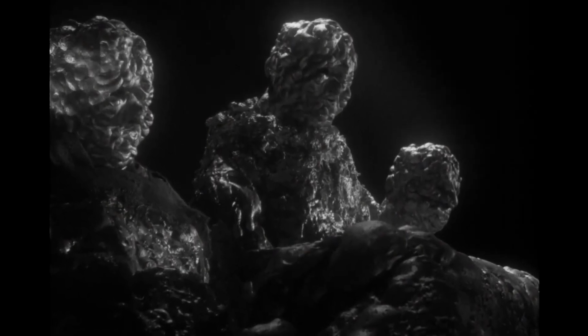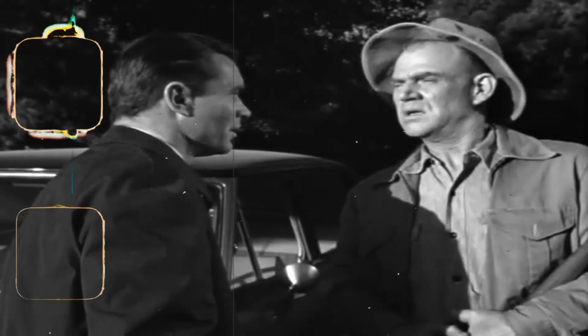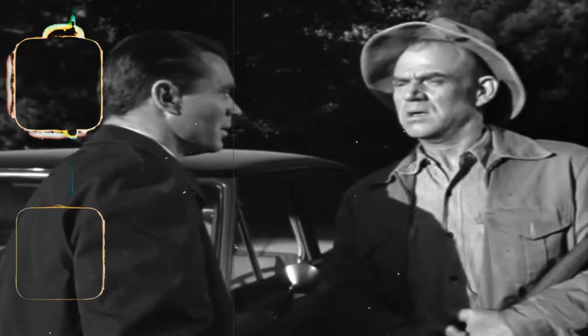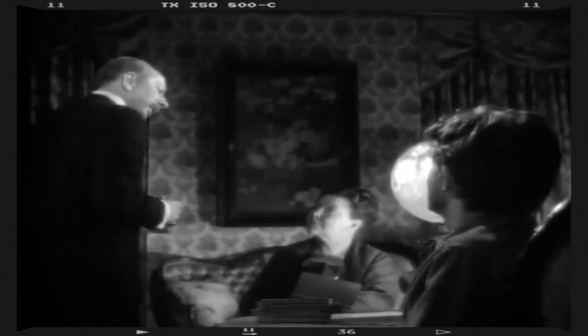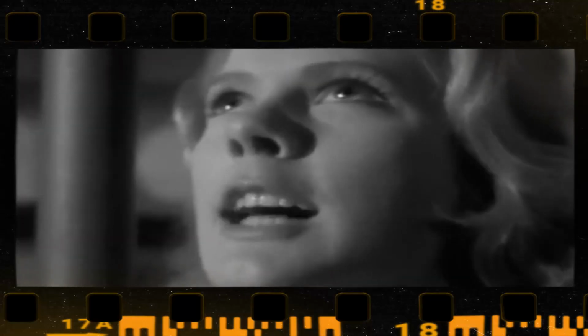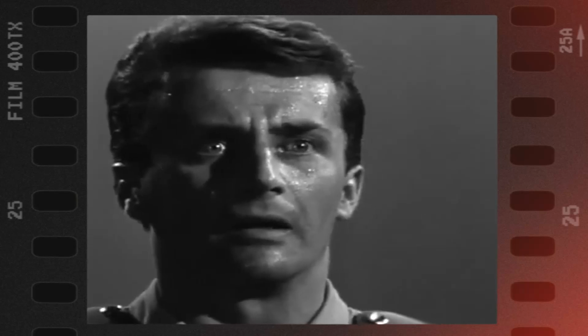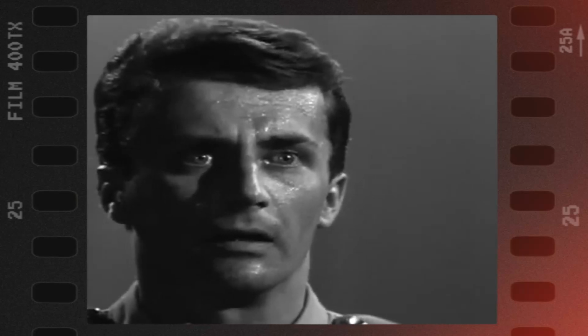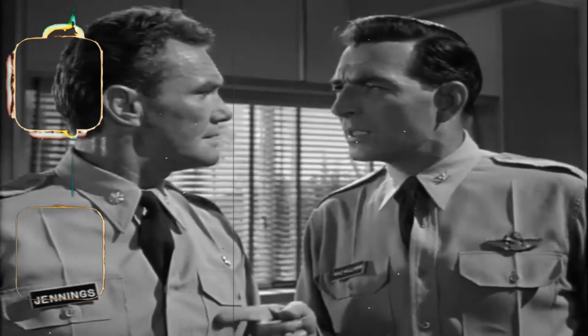For instance, they used a large, circular spinning set to create the control voice sequences, which introduced each episode. This technique was quite innovative for the time and added to the show's eerie and unsettling feel. Locations were often limited due to budget constraints, so the team had to be creative. They used a variety of studio sets and locations around Los Angeles to create the series' diverse settings, from alien planets to secret military bases.